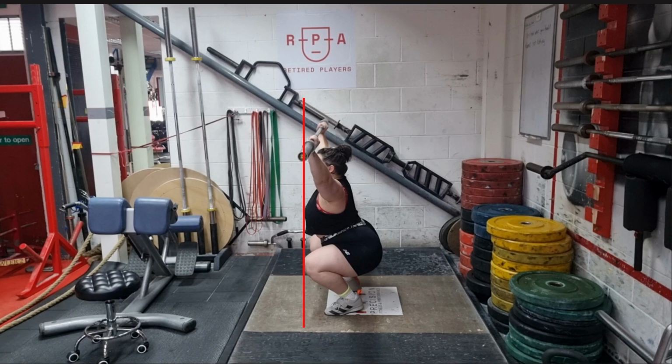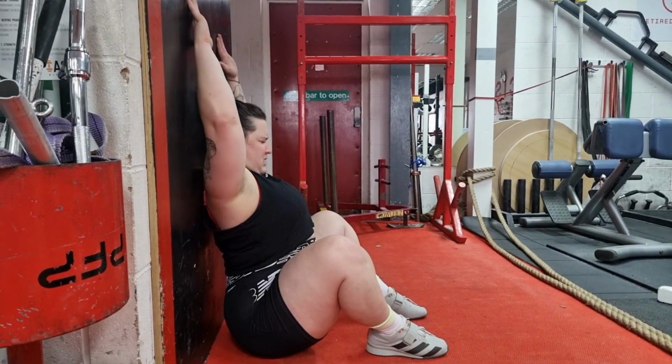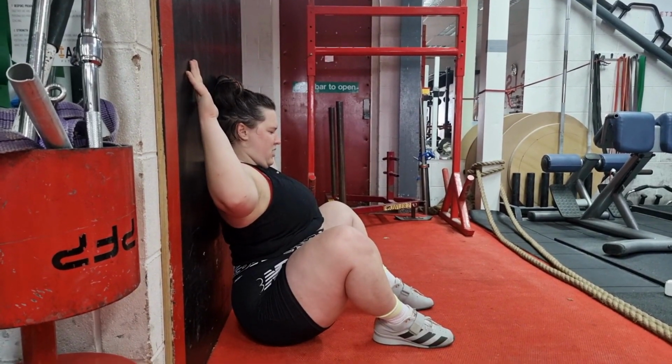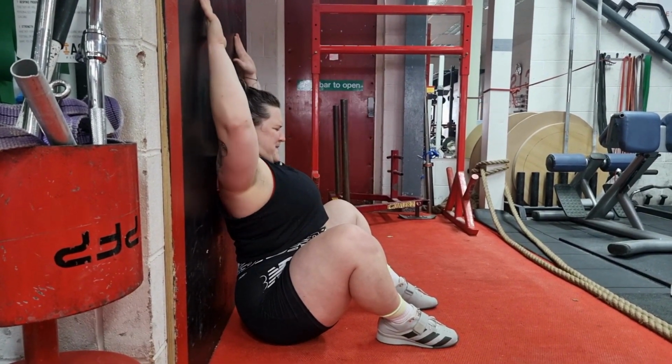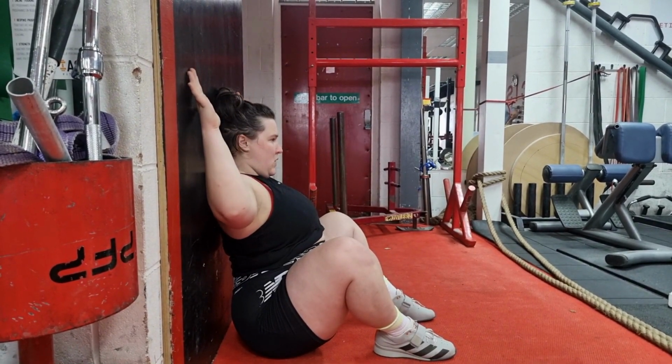The position overhead is very tricky for a lot of athletes, as it does require very good mobility in the ankles, knees, hips and shoulders. We moved on to some further drills to assess her range of motion. Our first drill is wall slides. Ideally, we want the athlete sat flat against the wall and from the elbows to the back of the hands to be in contact the whole time as the hands slide overhead.